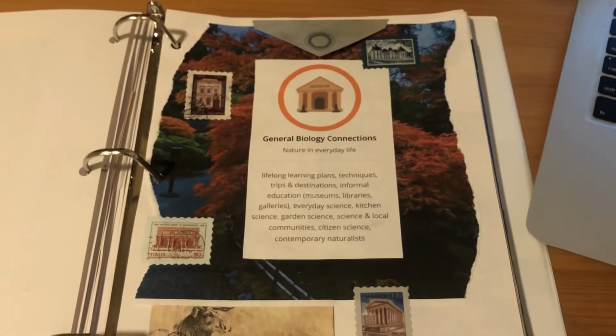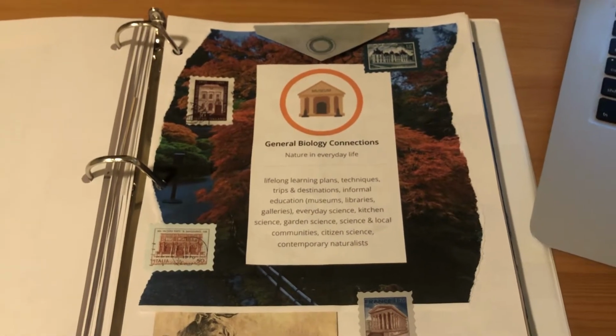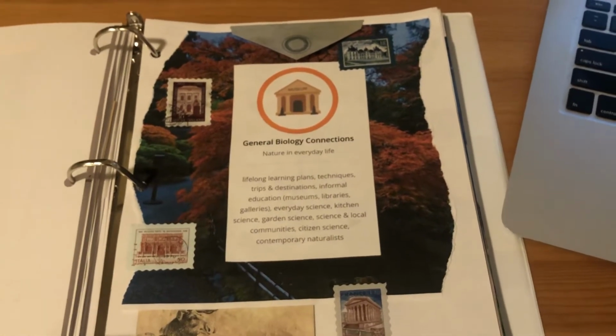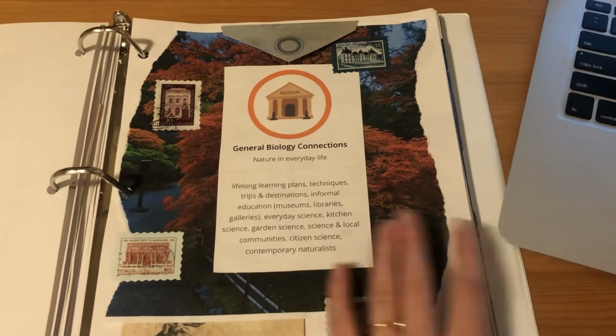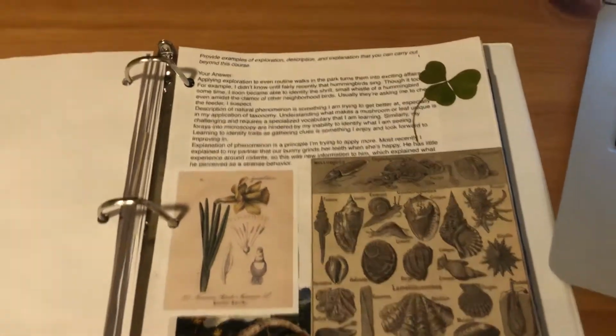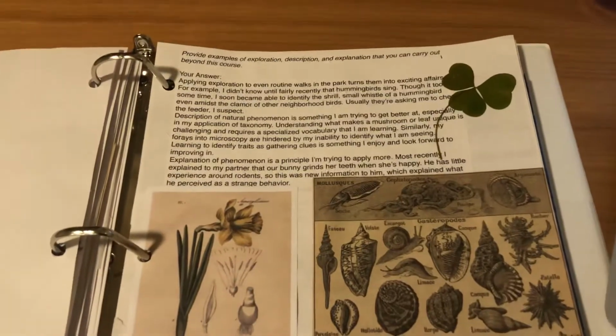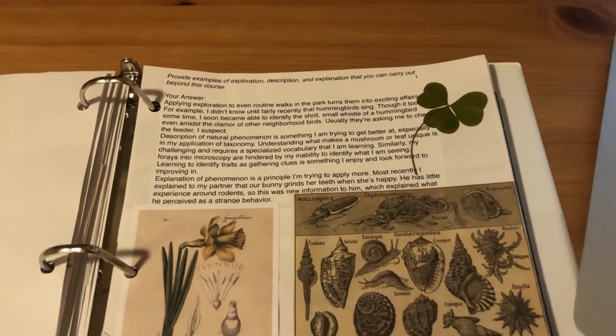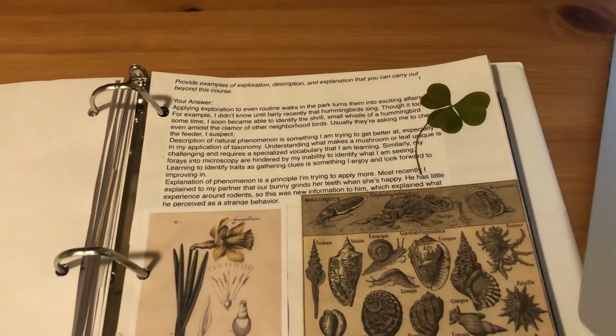The image behind it we took when we went to the Portland Japanese Garden, and so I thought that had to do with lifelong learning plans, and so it kind of visualized that, so I put that as this cover page. And then we've got a quiz response to supplement this that says provide examples of exploration, description, and explanation that you can carry out beyond this course.